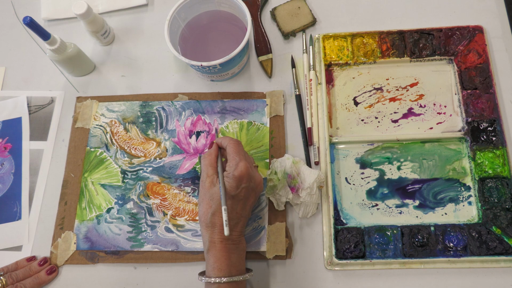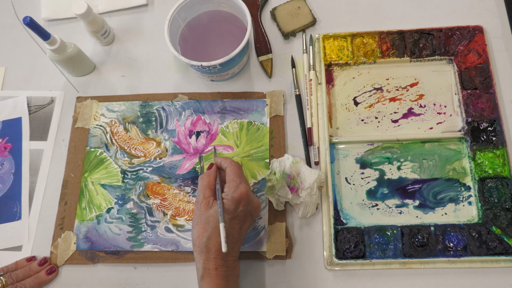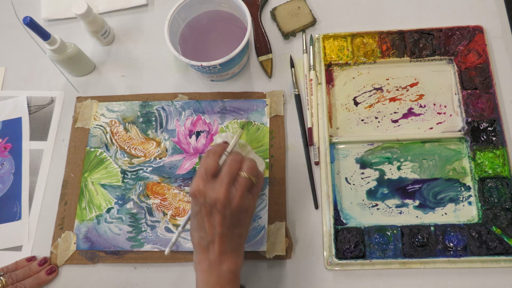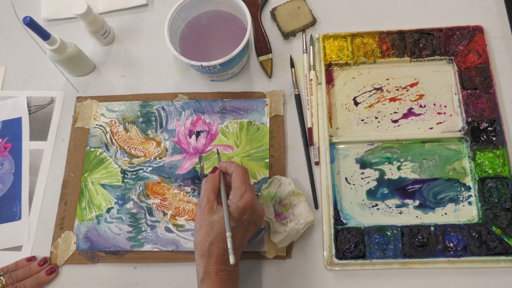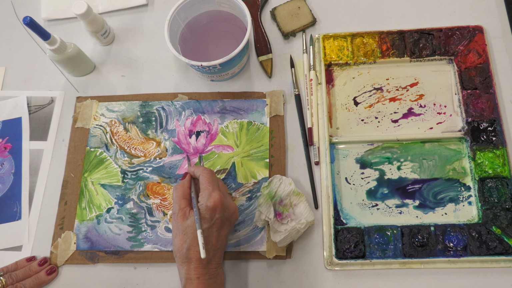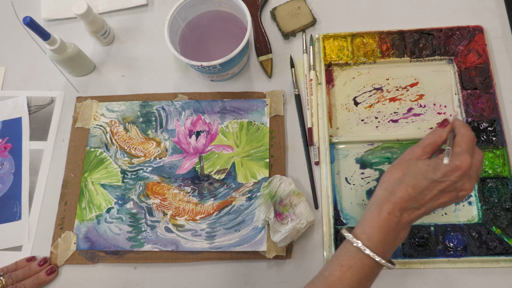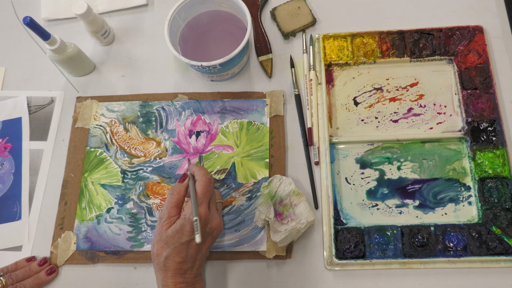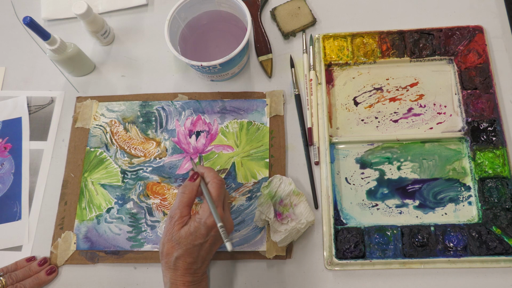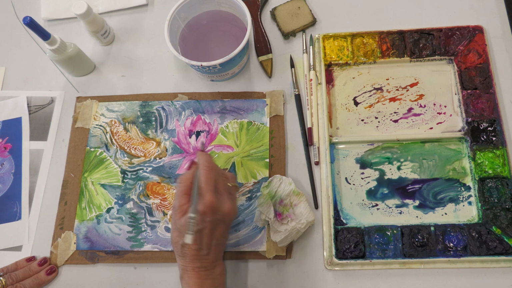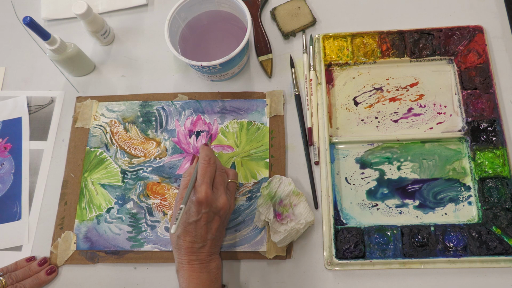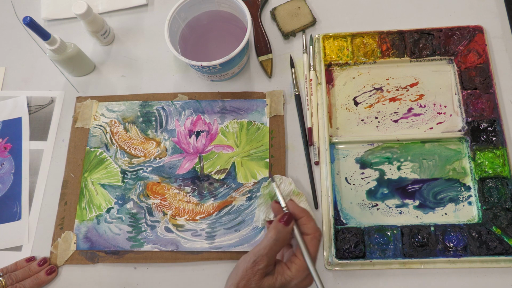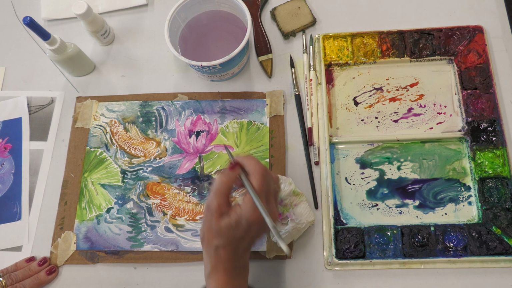Thank goodness for paper towels. Oh, now I didn't want that to be pure white, so I had pulled the masking pen off of that. And a little more, just a touch more linear feeling through the veins of these right here, and I guess I'll live with that.